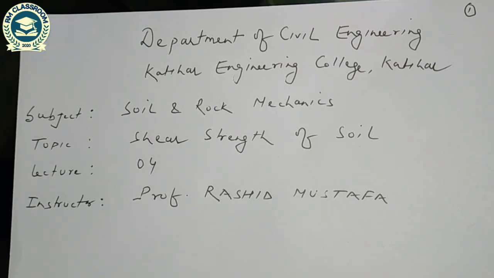The second possibility is the consolidated undrained test. In the consolidated undrained test, in the first stage consolidation will occur, that is drainage is allowed, and in the second stage no volume change is allowed, that's why it is called undrained, means in the first stage the valve is open and in the second stage the valve is closed. And the third possibility is unconsolidated undrained. In the unconsolidated undrained test, in the first stage drainage is not allowed, that is the valve is closed, and in the second stage no volume change is allowed, means the valve is closed in both cases.